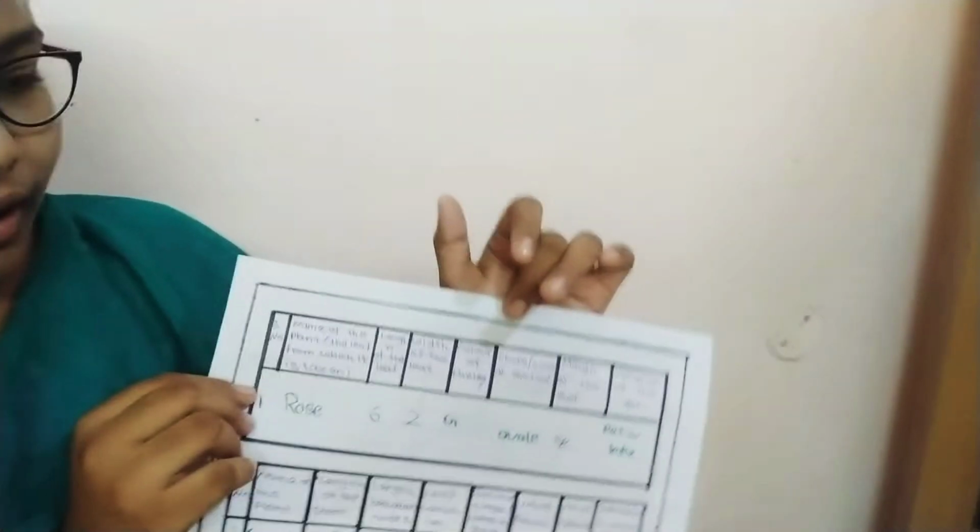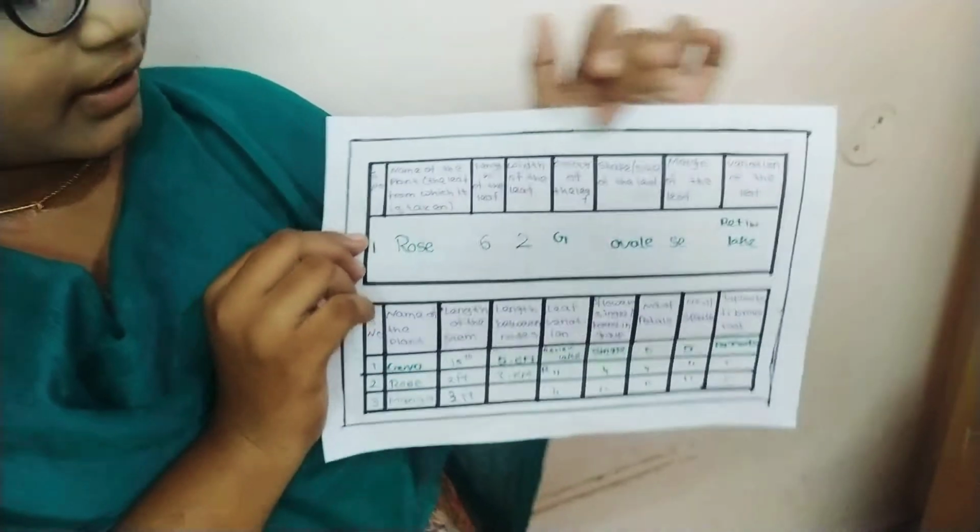What do you know about diversity in plants? How will the plants grow and how will they reproduce for us? Yes, you may have some doubts and I'll show an activity related to this. This is activity 1, diversity in plants.